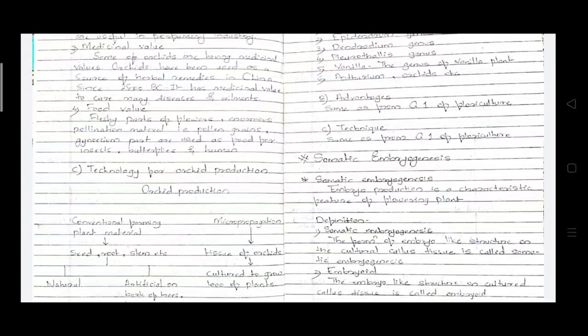Next is the technology for orchid production. Naturally, for orchid production, there are two ways. One is conventional farming and the other is micropropagation. Conventional farming means the traditional ways of cultivating orchid plants. By using seeds, roots and stems, these plants are cultivated.